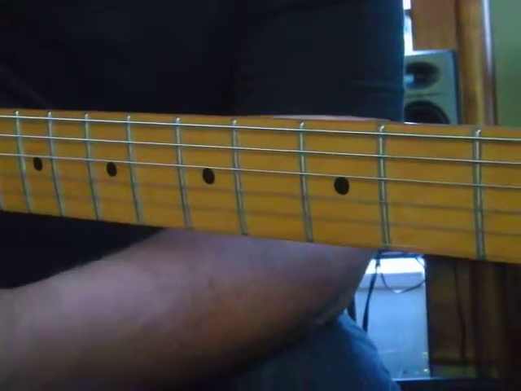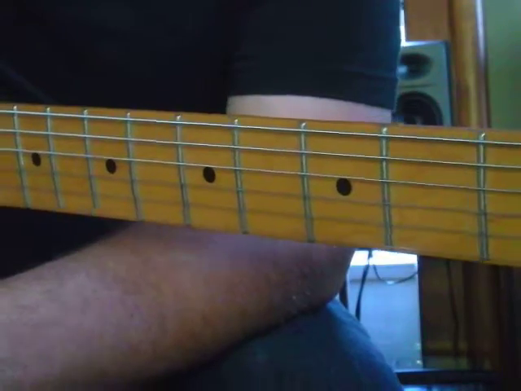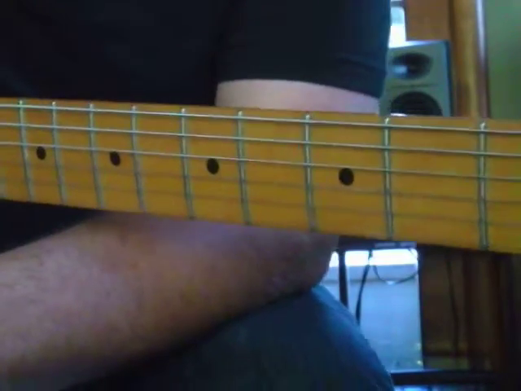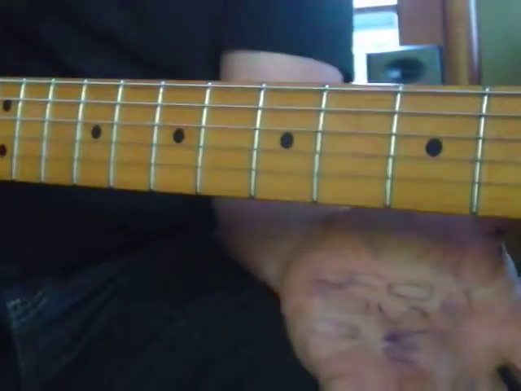So you just figure out the shapes, and then if you want to know the notes, you can do that too. But I think the sound is the most important, that you get the sound and the shape. And then you can fill in those notes as you need.